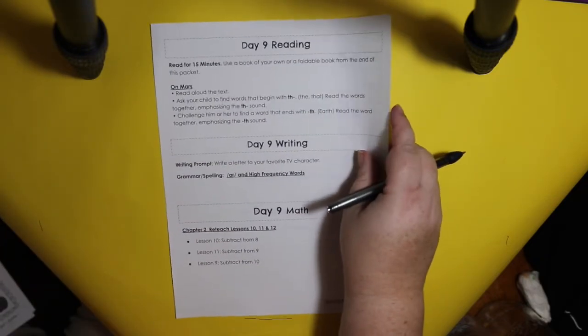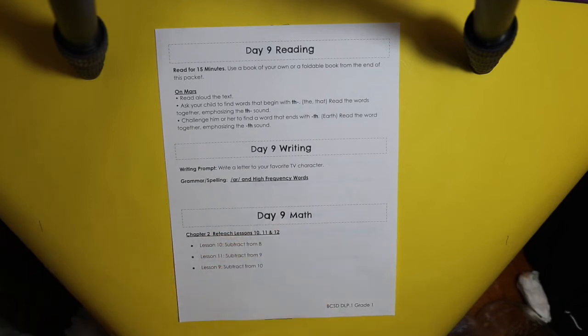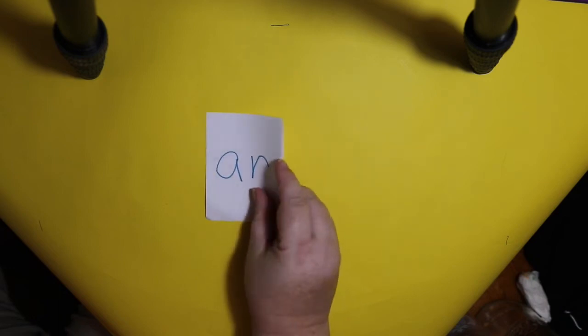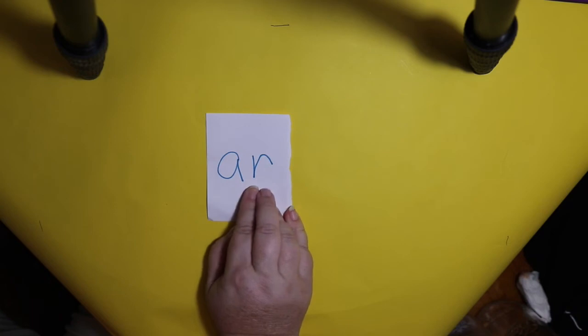Alright, so the next thing we're going to do is we are going to look at our map again for the day. What are we doing? We're doing AR and high frequency words, which we've been working on actually all week. And today I want to do something a little bit different before we start the page. And we're going to build some words together. So we start with AR, and what does AR say? R. And I know we don't have our cards here, but if we had our sound spelling cards, that would be the car card. So we're going to do some words together.